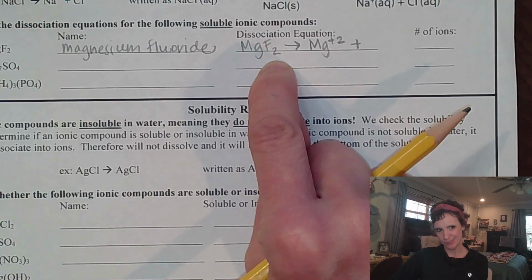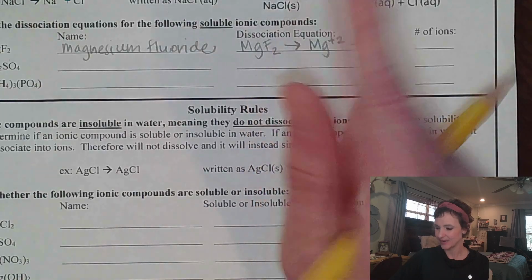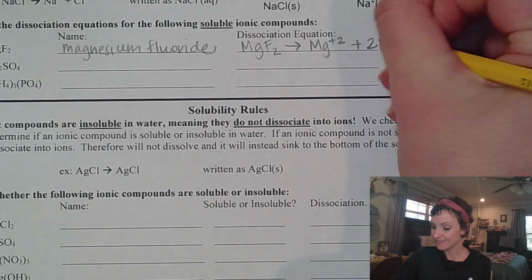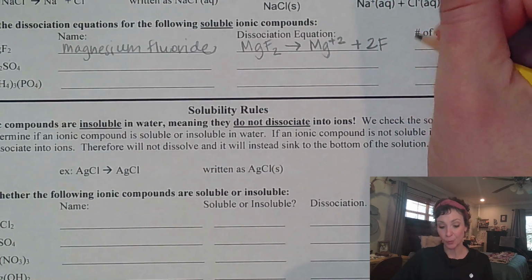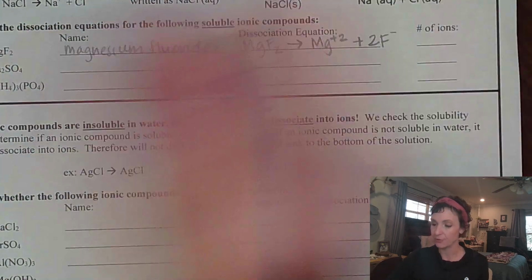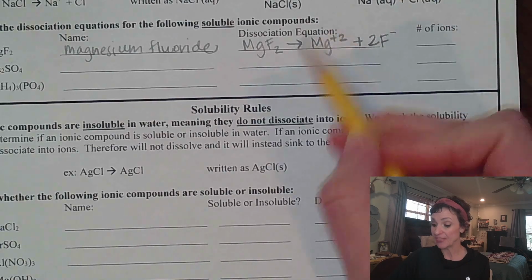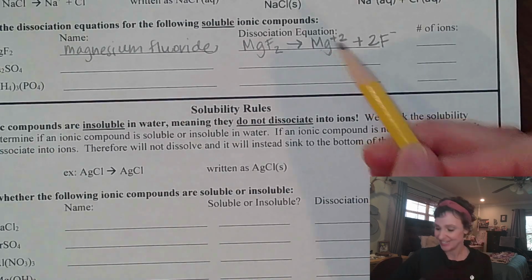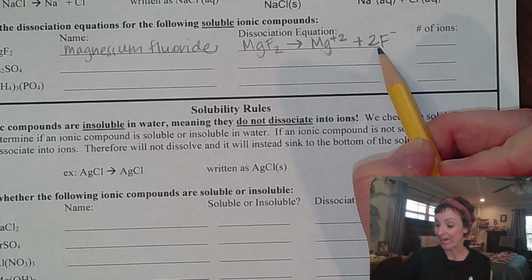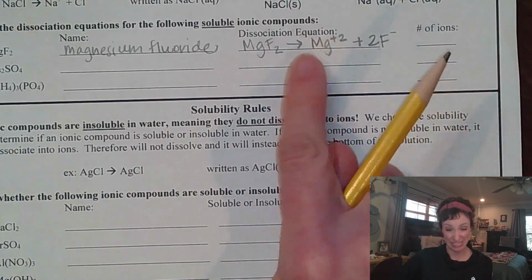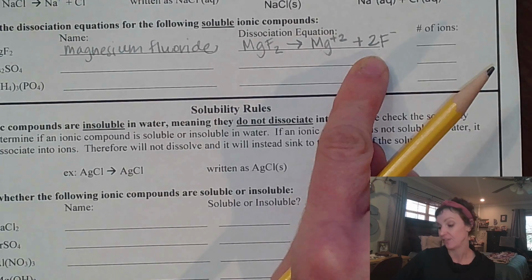But look at that subscript. How many fluoride ions am I going to make? 2. So I would write 2F, and this is the ion, so fluorine as a halogen has a -1 charge, so I would write a minus. This shows 1 magnesium ion with a +2 charge breaking apart from the 2 fluoride ions with a -1 charge. This is dissociation, those ions separating from each other.